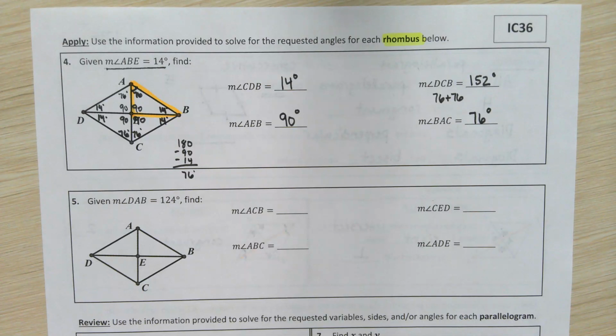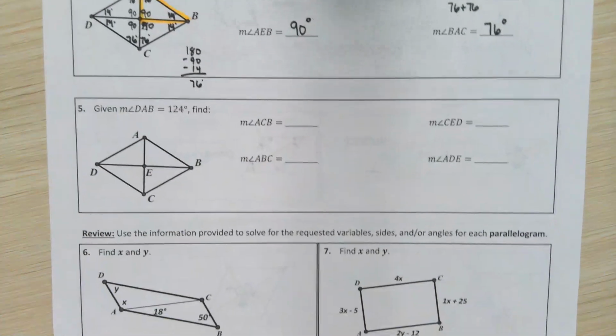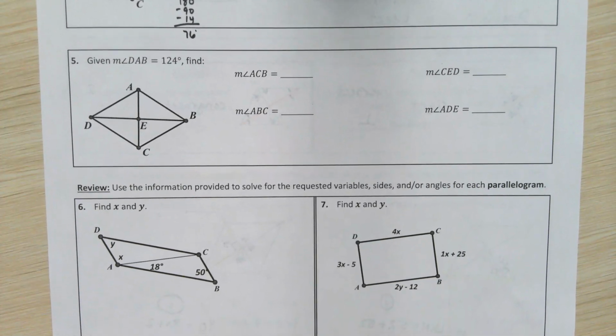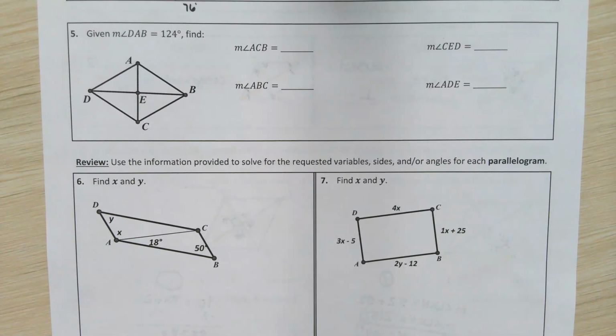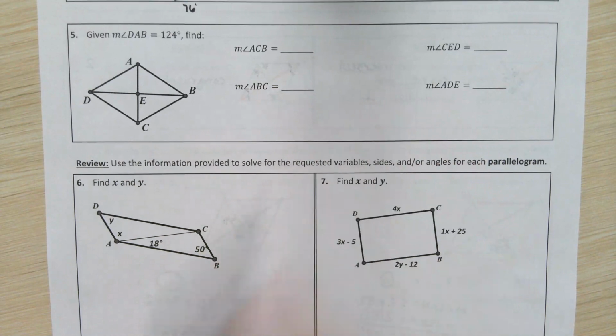All right, let's take a look at number 5. And I'll try to do this one instead of filling everything in at the beginning. I'll try to just go in order and kind of show you what that strategy would look like.